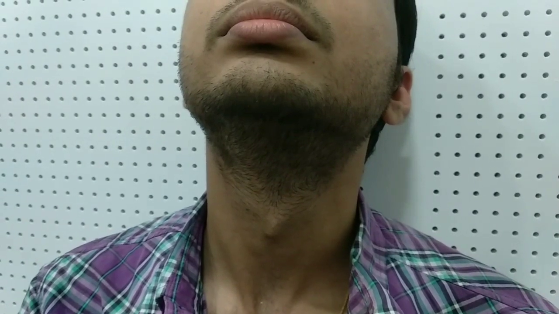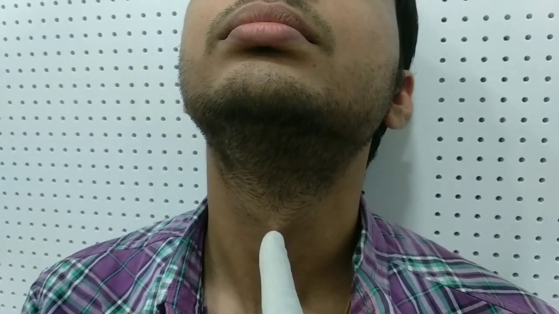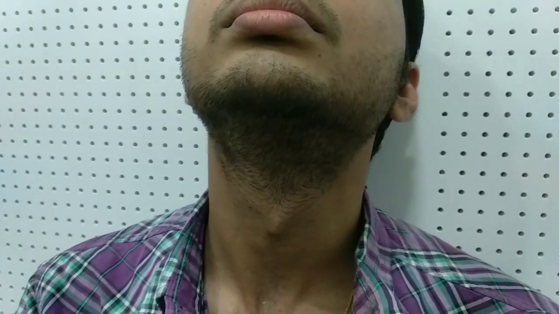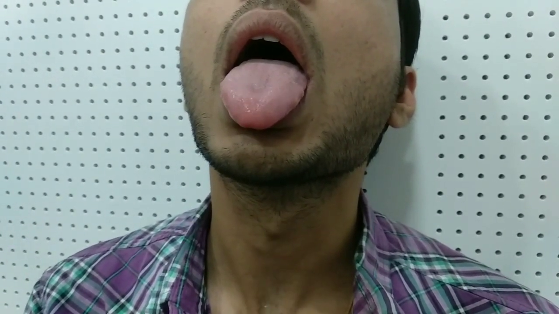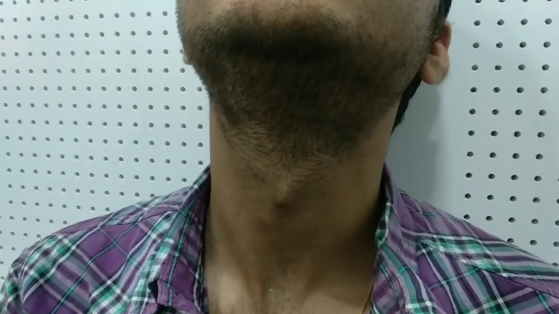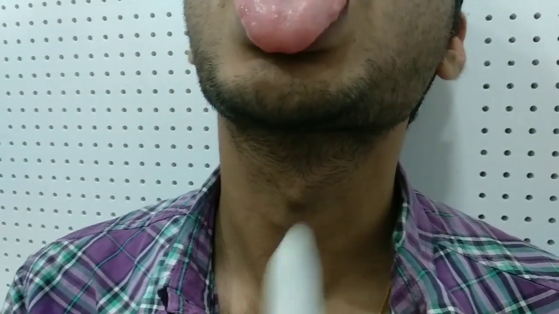And in cases of thyroglossal cyst, if you ask the patient to protrude the tongue, even that will move. So you can see something that is moving, and you can see some movement of this.